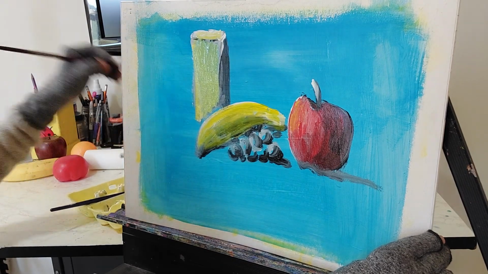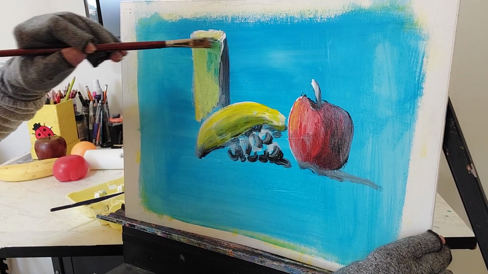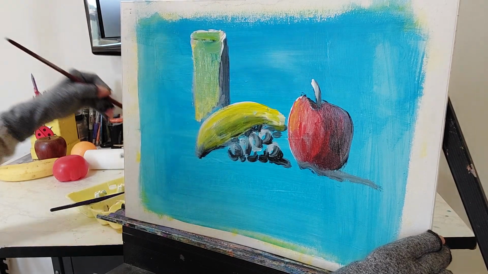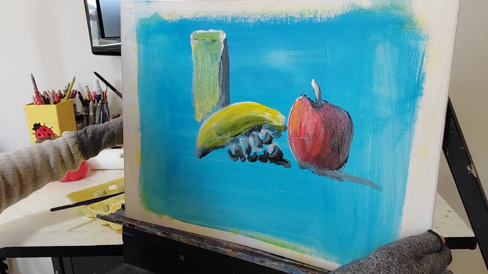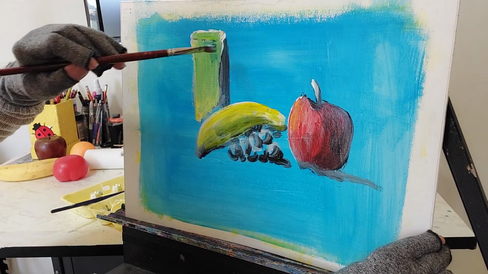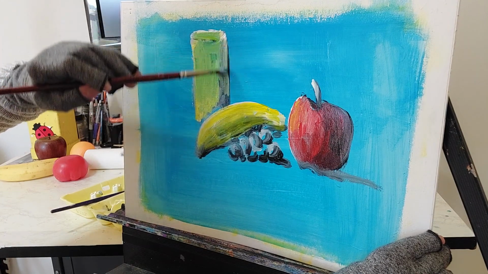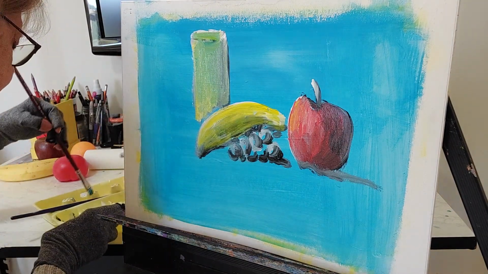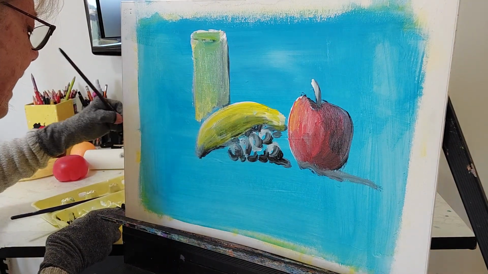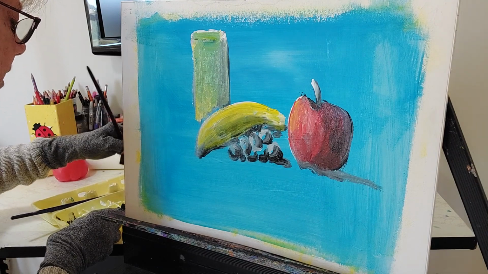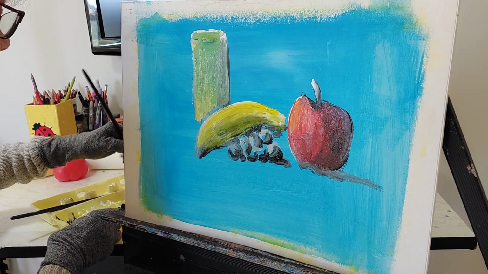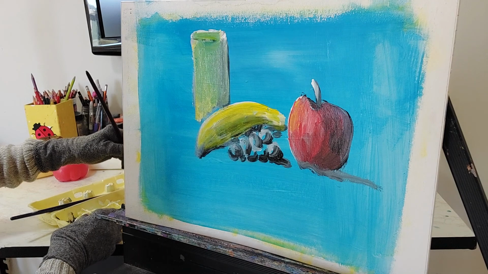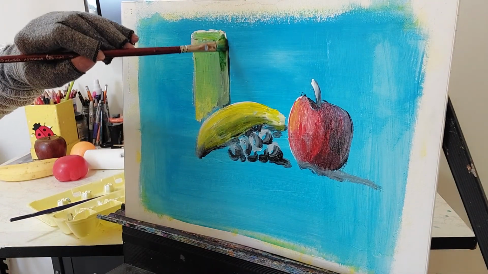Let's see. See how green I can get it. And then I'm going to put some of this color over the black. This is where I really kind of need a dark green right here because, let me try black and yellow. Did you know that black and yellow actually makes green? It doesn't make a real bright green, but it does make a green. I'm going to put some darker colors over here.